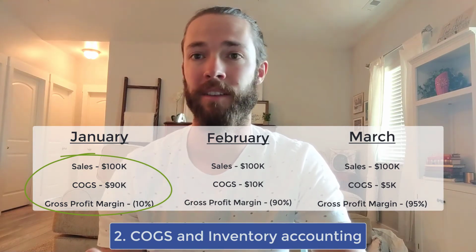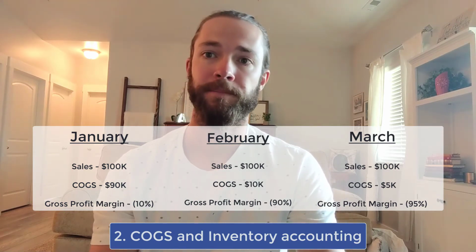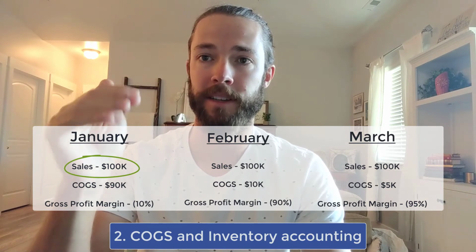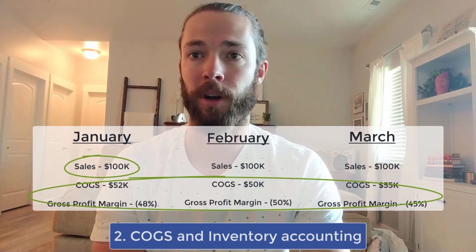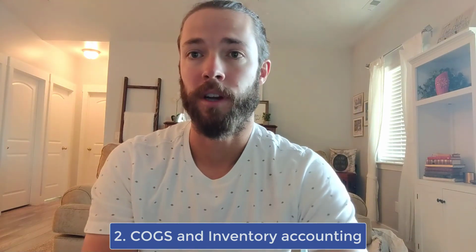That's how much money you have left to spend on everything else in your business. So getting your sales accurate by finding your financial data in the right place, and then getting your COGS accurate will give you that gross profit margin that you need. So how do you accurately record your cost of goods sold?